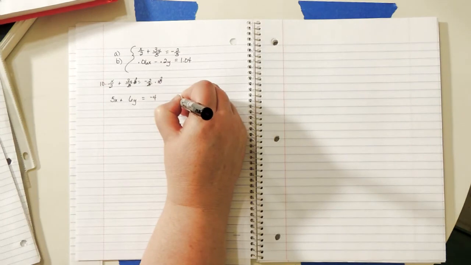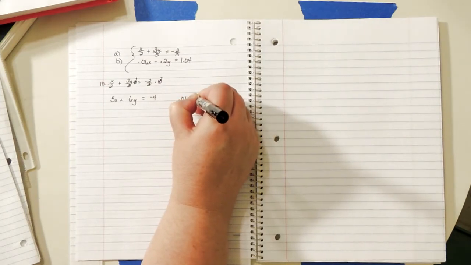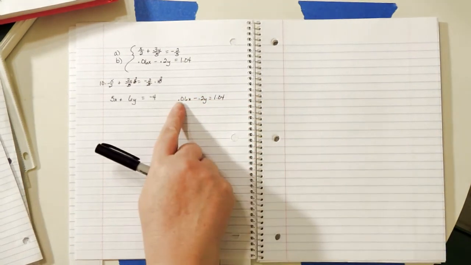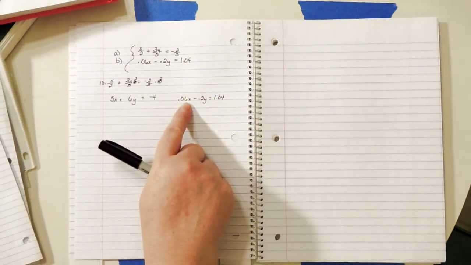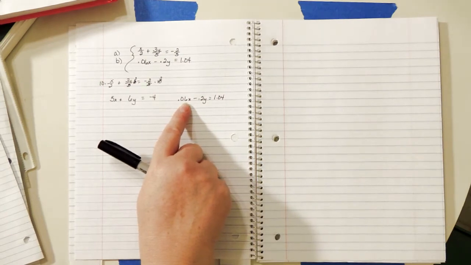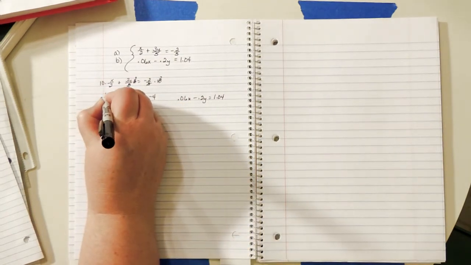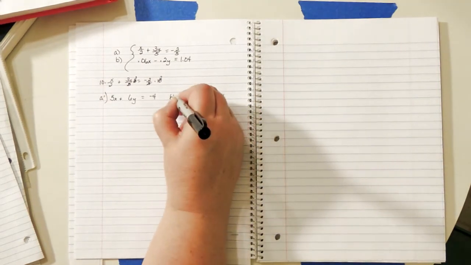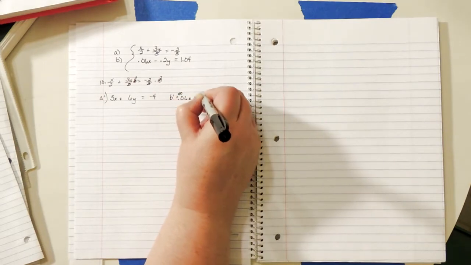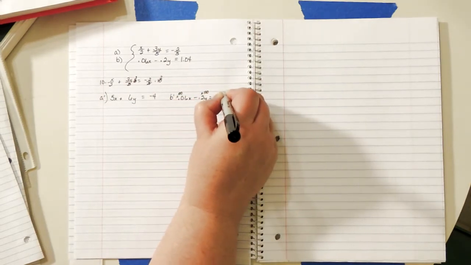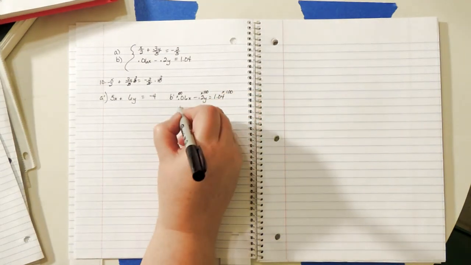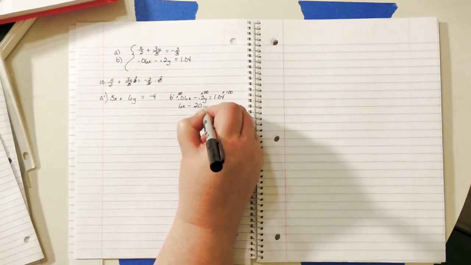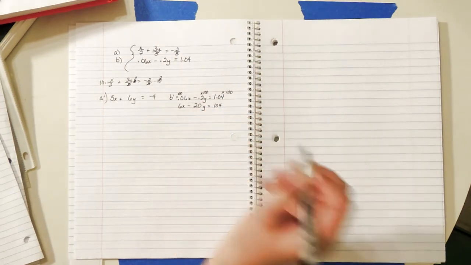For this one, we're going to multiply times 100 to take care of all the decimals. They call this A prime. This is going to be B prime. We're going to multiply times 100 and times 100 to move the decimal over 2 places. So this will be 6x minus 20y equals 104.